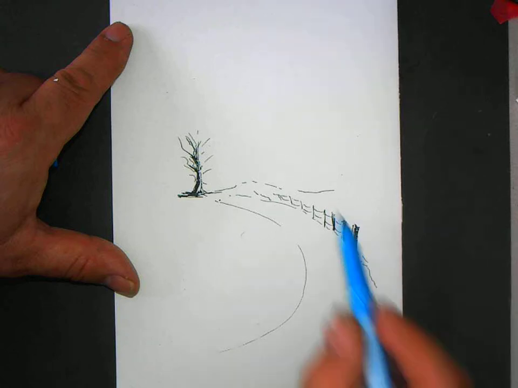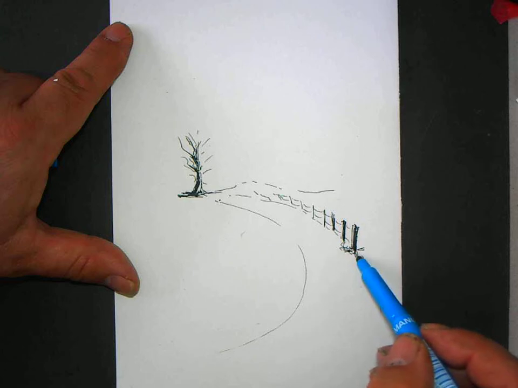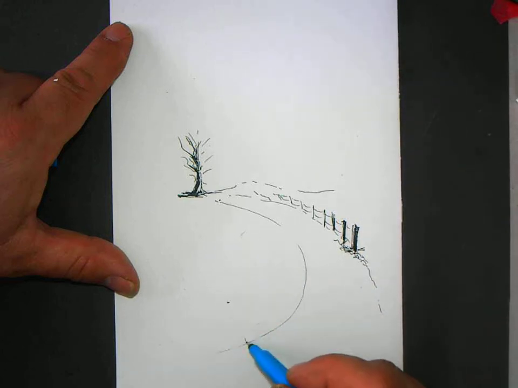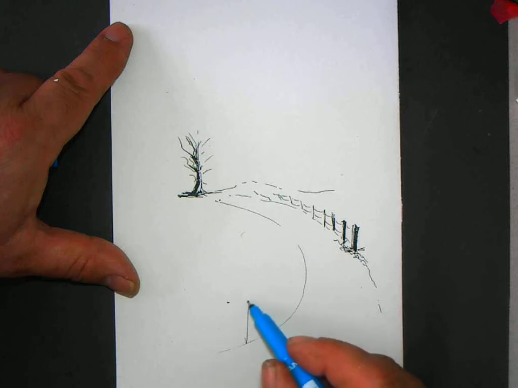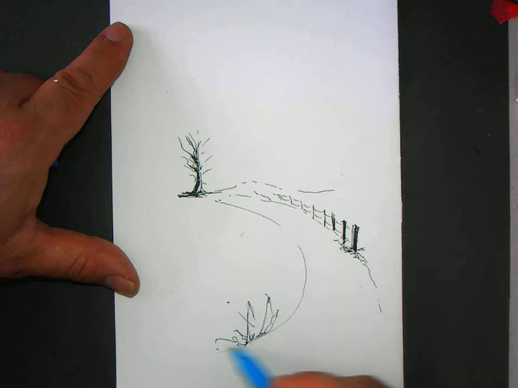There's my tree, there's my fence posts. There's going to be bits of grass because we're out in the landscape, going out the base. In fact, I could have some grass here. I'll do a little video on how to draw grass actually. And a dandelion. It's going up and then it's bent over. You get little clumps, so where grass is growing, a little clump of grass growing out.